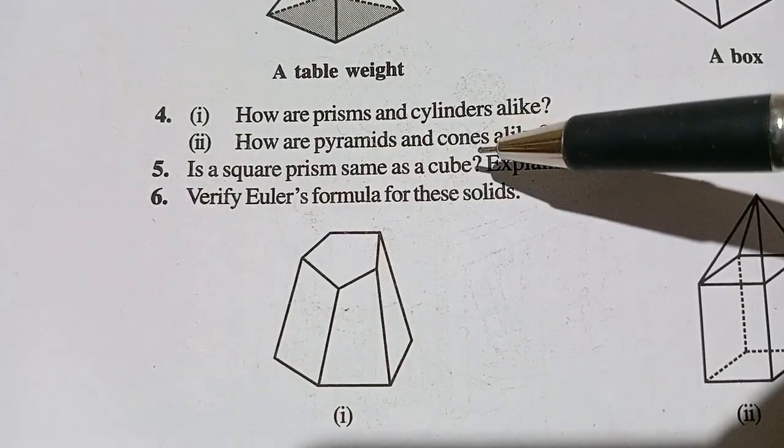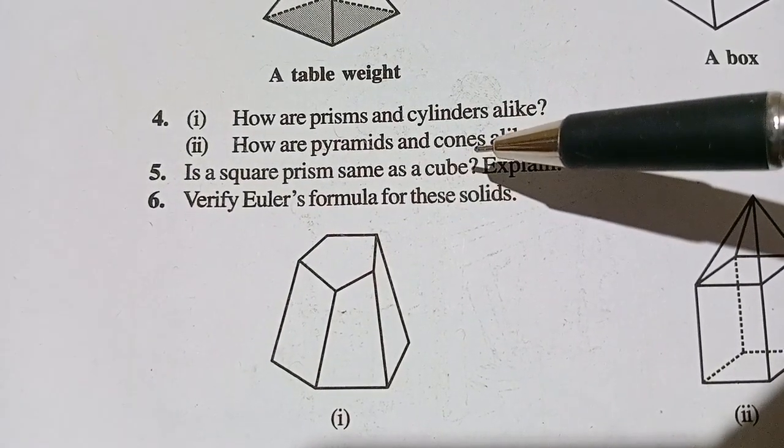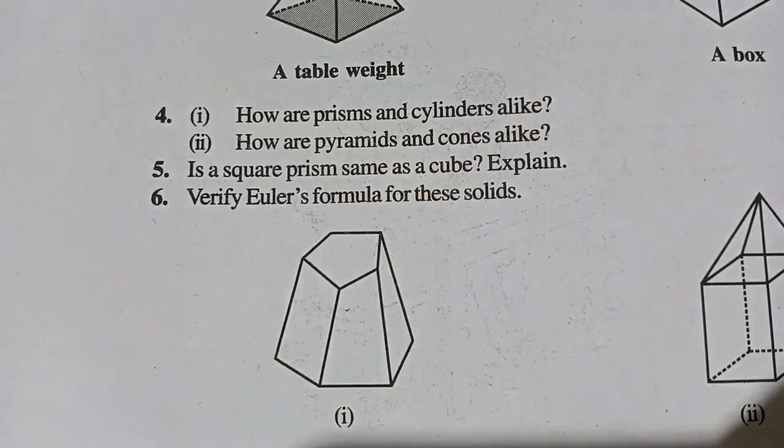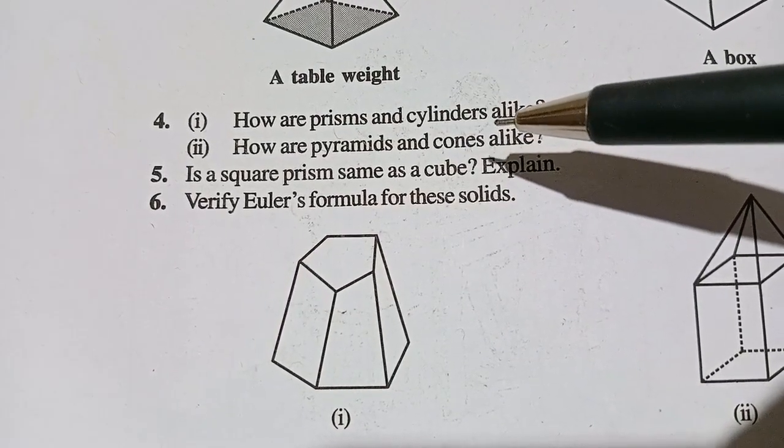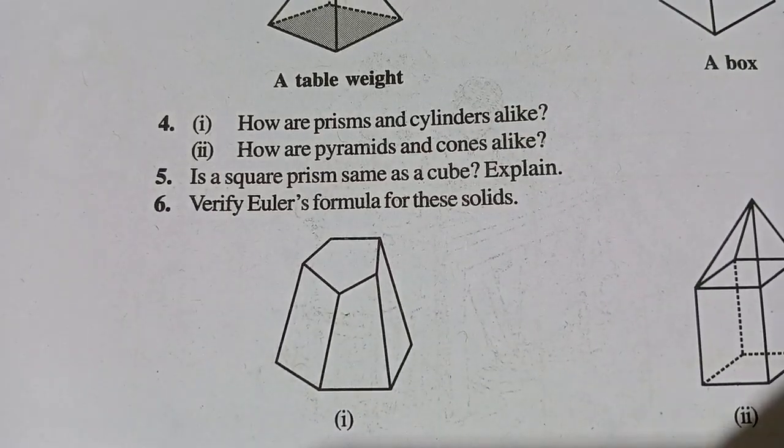Okay, so it can be a cuboid also. Understood? So is a square prism the same as a cube? No, it is not true. Okay, so it can be a cuboid also.